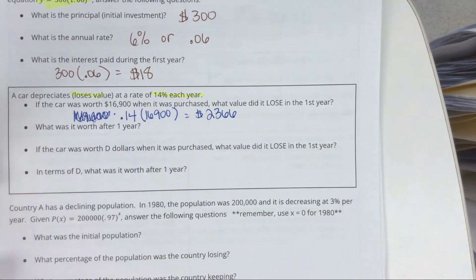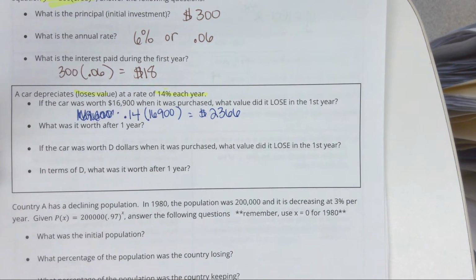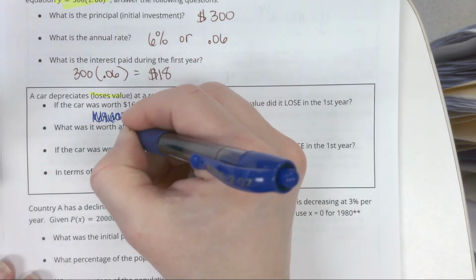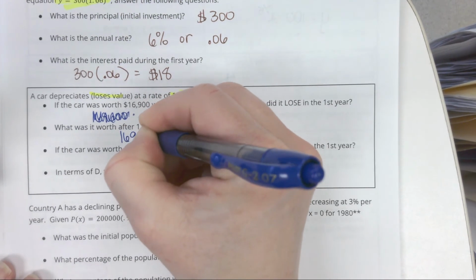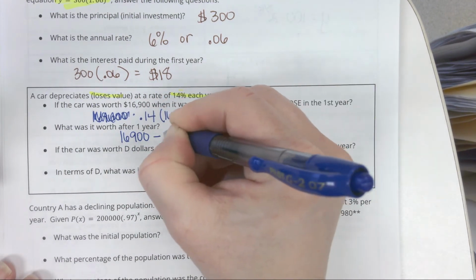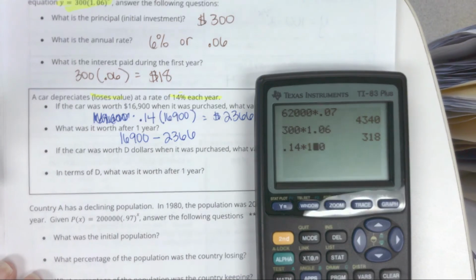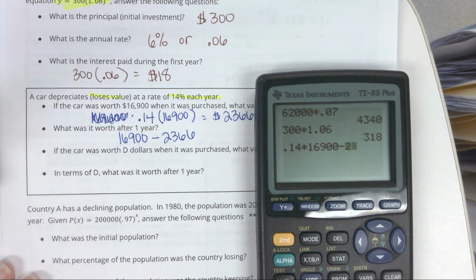This time, it's how much it's losing. So instead of adding it, what do I have to do? Subtract it. So we take 16,900 minus 2,366. 14,534.